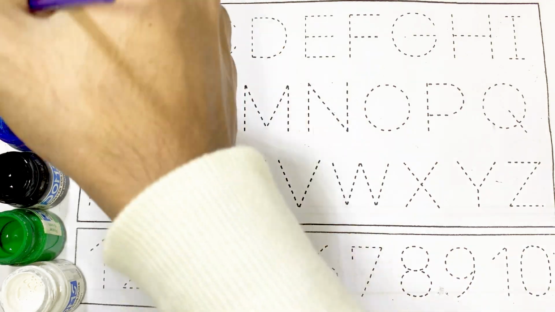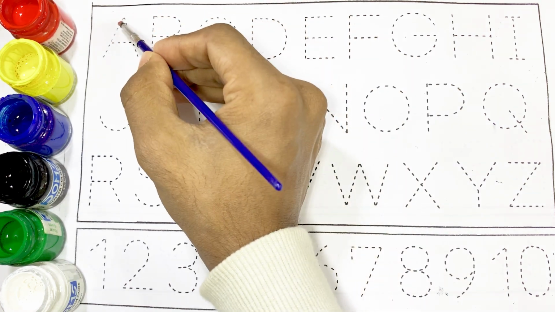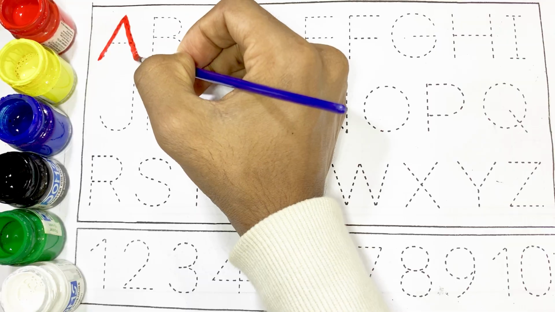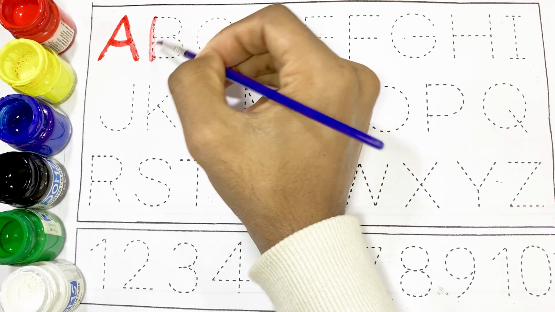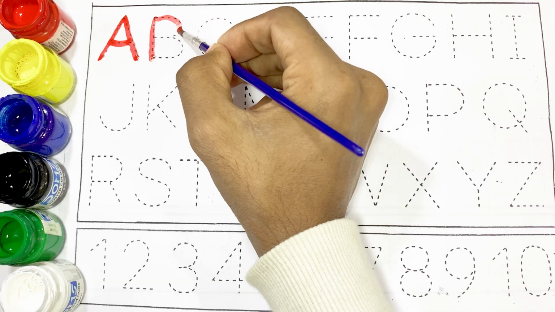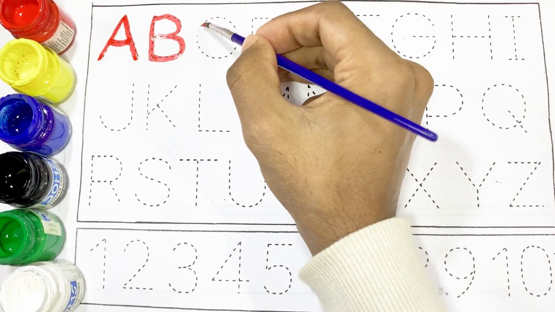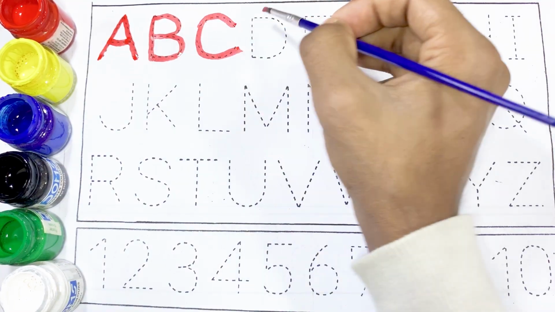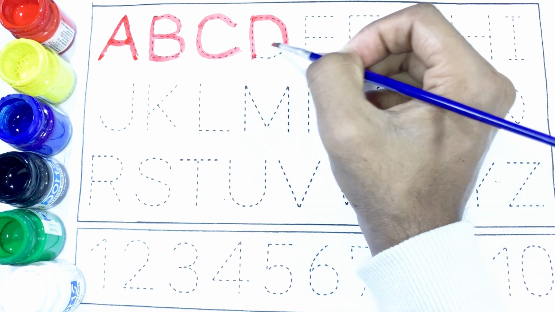And first I draw A and use red color. This is A. A for apple. This is B. B for ball. This is C. C for cat. This is D. D for dog.